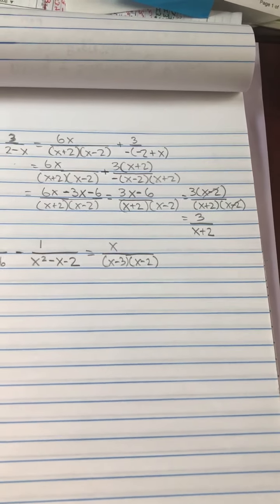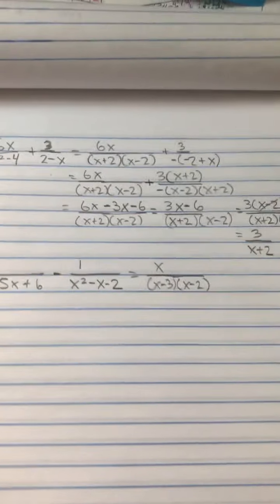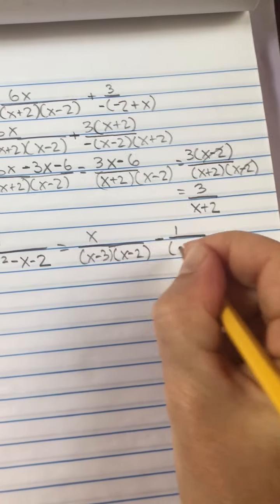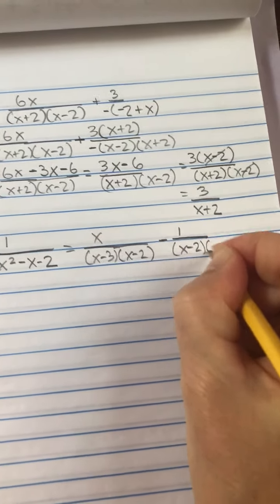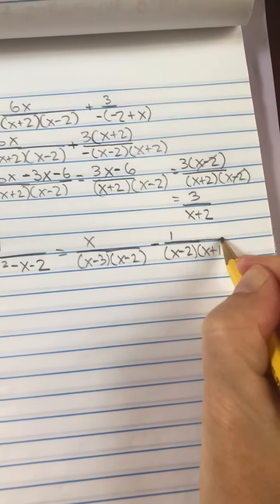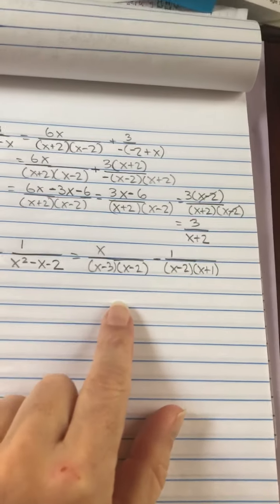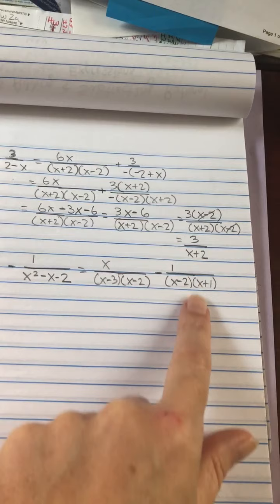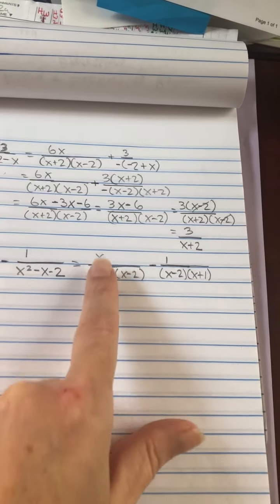Obviously I can have an x minus 2 and an x plus 1 would work. Okay, so now they both have an x minus 2. I'm going to have to multiply this one by x minus 3 over x minus 3 and multiply this one by x plus 1 over x plus 1.